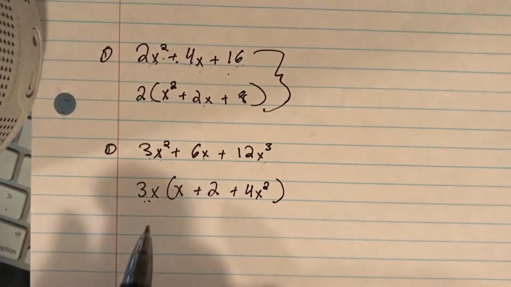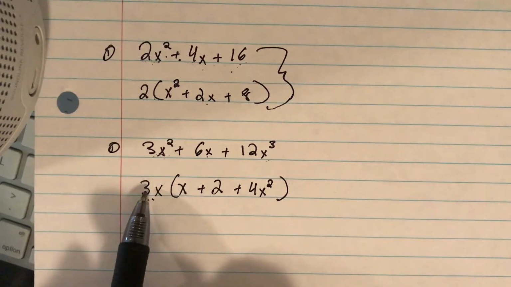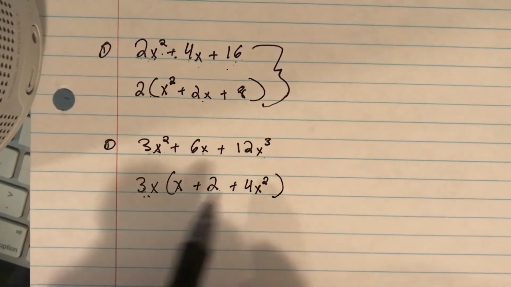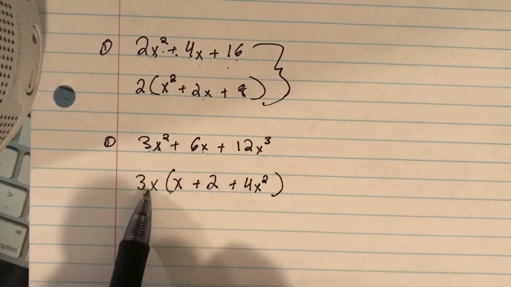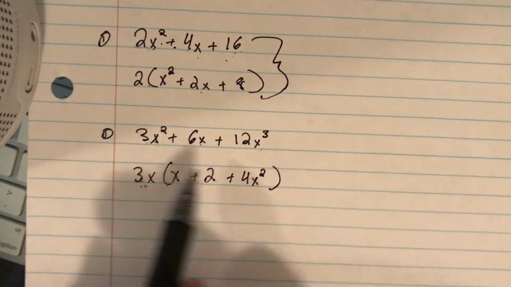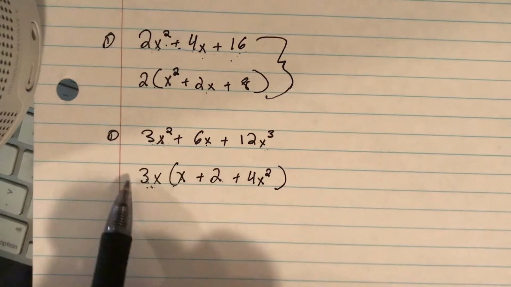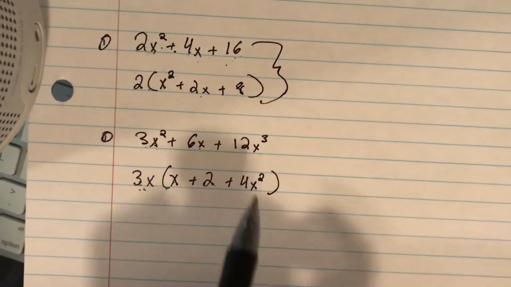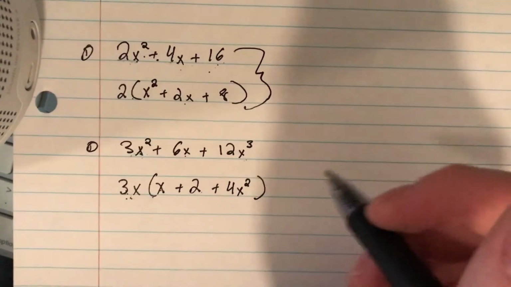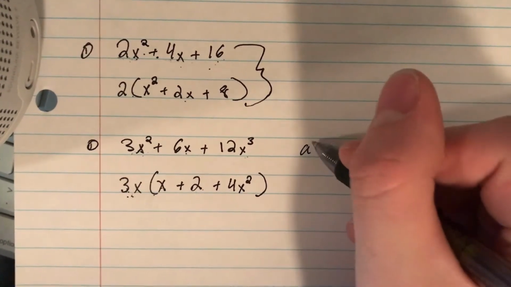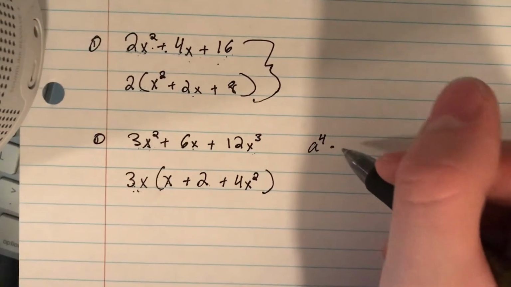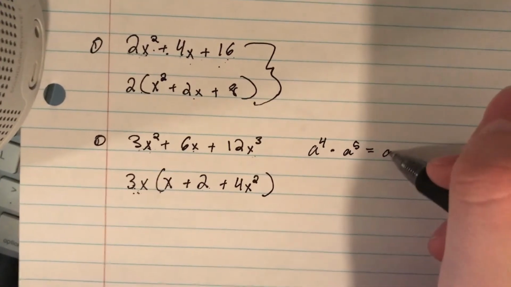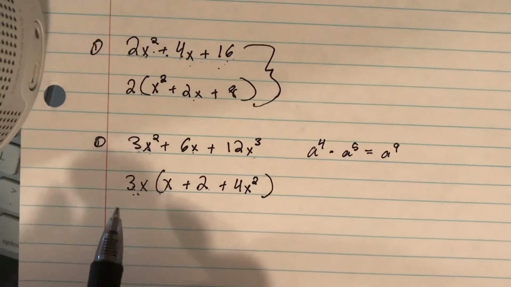So now, to check this, if we distribute this to each of the terms using the distributive property, we'll have 3x squared, yes. 3 times 2 is 6, and then we have it times x, so 6x. And then 3 times 4 is 12, and x times x squared is x cubed because of that property of exponents, where if we have the same base and they're multiplied, we add the exponents.